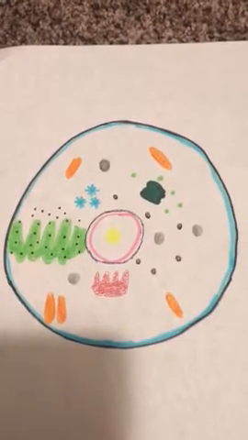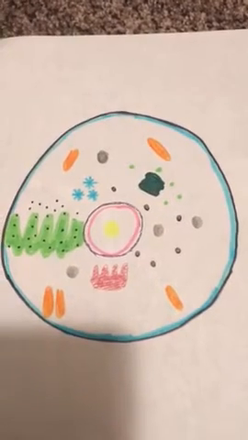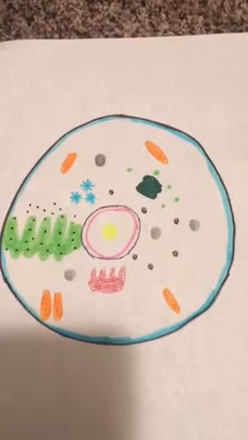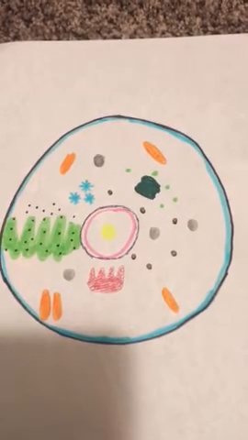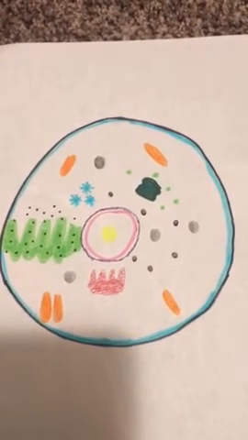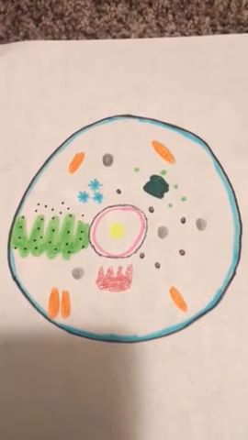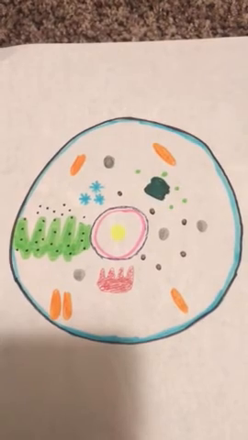And then the last thing there is the cytosol, and that is the white inside of the cell. And that is the fluid which all the organelles are surrounded by, and it is also called the intracellular fluid.